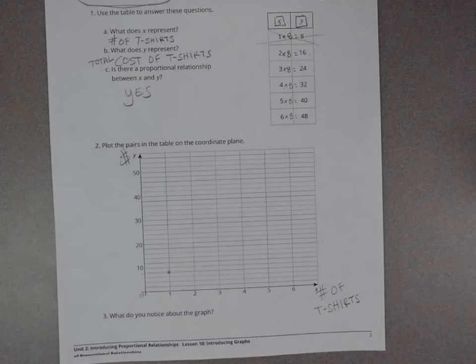Yeah, so if it's 2 and 16, let me see if I can put it. So it would be 2, 4, 6, 8, 10, right? We're at 10, 12, 14, 16. Yeah, so you got it right. Okay, and then 3 would be 24, so we can go to 20, and then 22, 24, so that would be right there. Okay, again, once you're done with the graph, connect the dots with a line, and then write some things down about what you noticed about this graph.